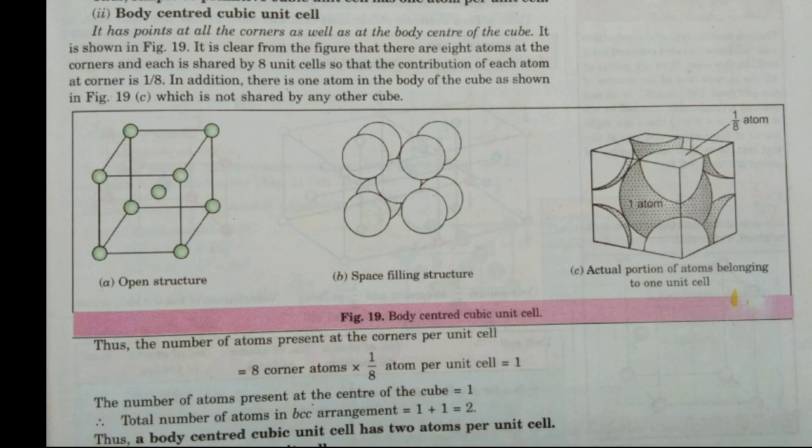Thus, the number of atoms present at the corners per unit cell is equal to 8 corner atoms into 1/8 atom per unit cell, which is equal to 1. That is for the number of atoms present at the corners. The next one, the number of atoms present at the center of the cube is equal to 1. So the total number of atoms in BCC, which is the body-centered cubic arrangement, is equal to 1 plus 1 equals 2. Thus, a body-centered cubic unit cell has 2 atoms per unit cell.